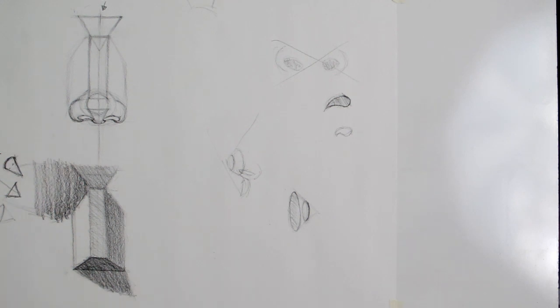What does this have to do with this? Well, the basic value relationships of this basic wedge are very similar to what happens on the nose. The most important part is right on the underside of this ball, where we're going to get a little shadow shape that comes around the ball, then comes down the cone, and then wraps around the wings of the nose. Now this would be if it's just from above.